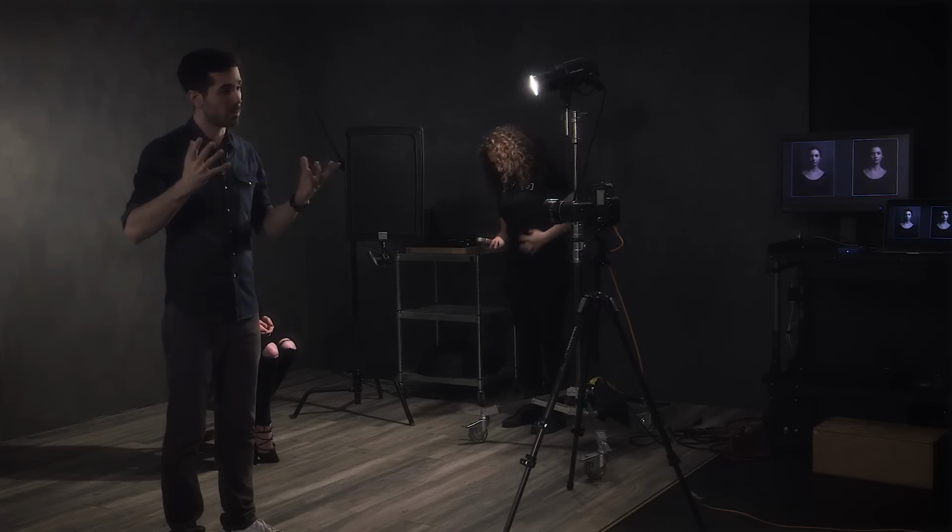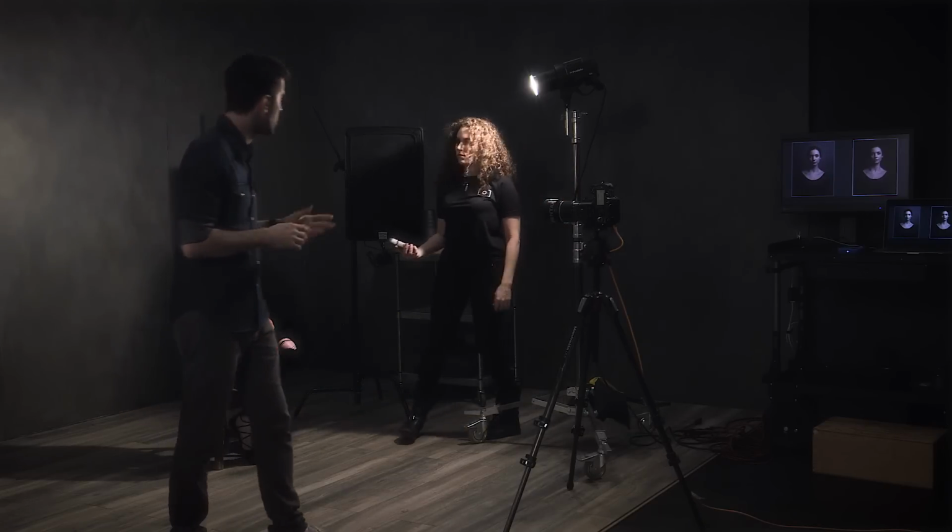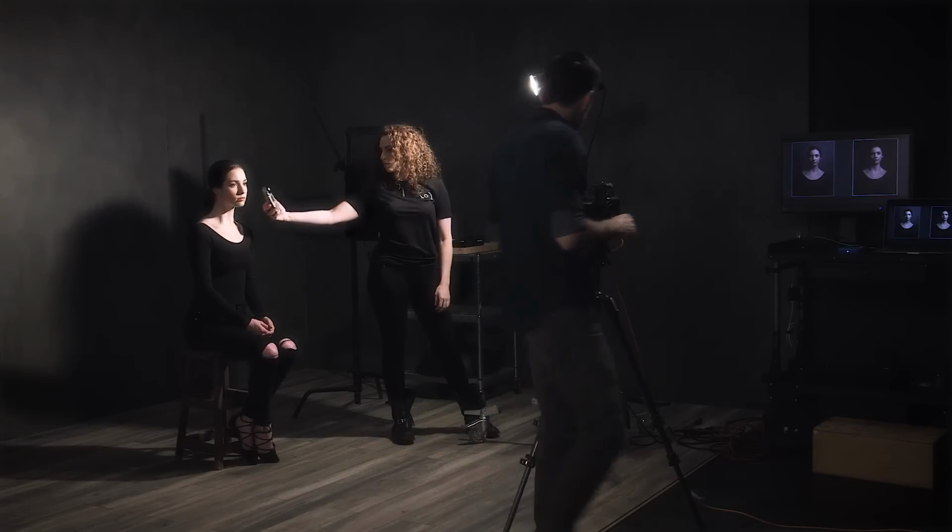Let's also keep in mind this is a relatively small flag. Flags can be very large and they can block bigger parts of the background, so you will see a much smaller shadow because of the size of this flag, but just know that sometimes you may want to use a bigger flag. All right, so we're going to get a control image.